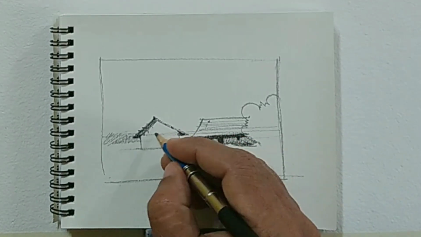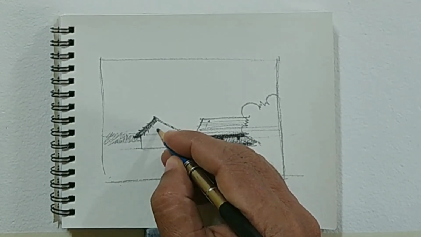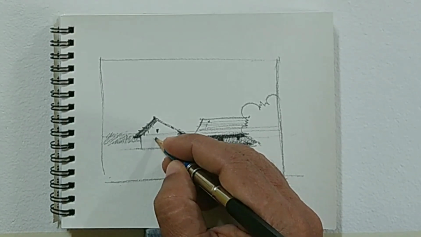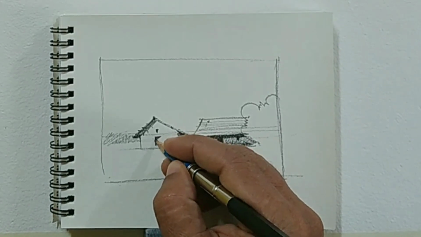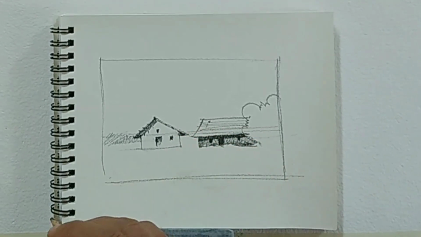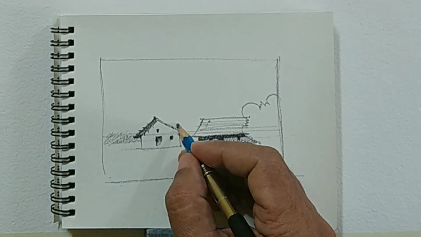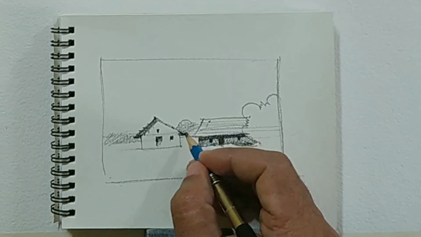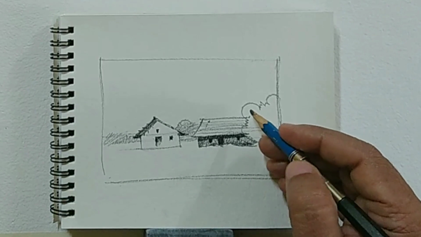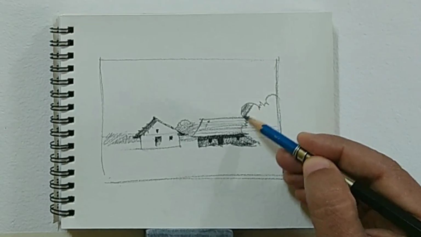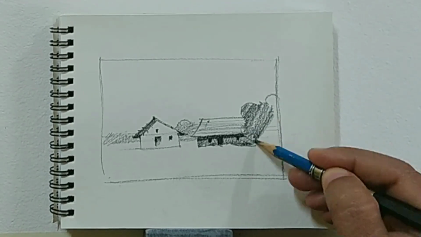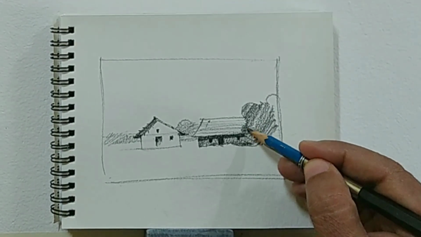Maybe some doors here, some wall, maybe some bush here. And here we will have some darker bushes, darker trees, maybe darker foliage.